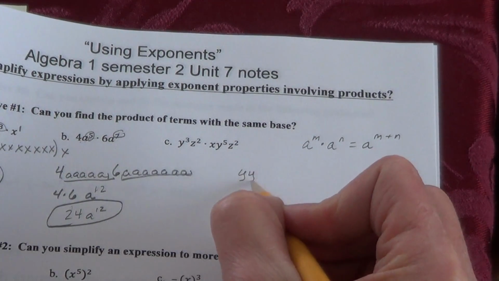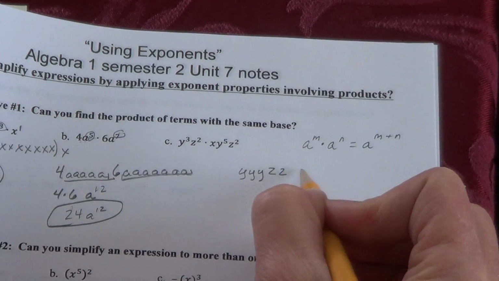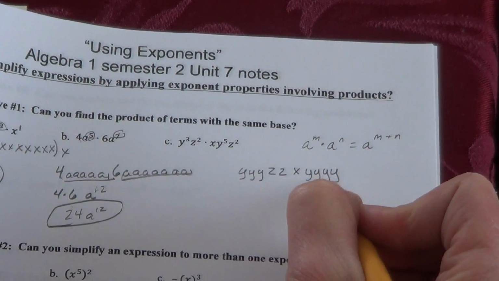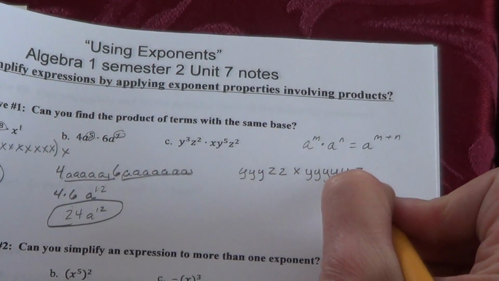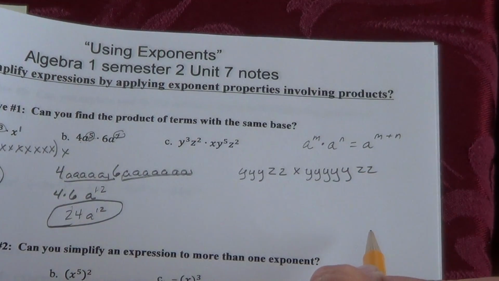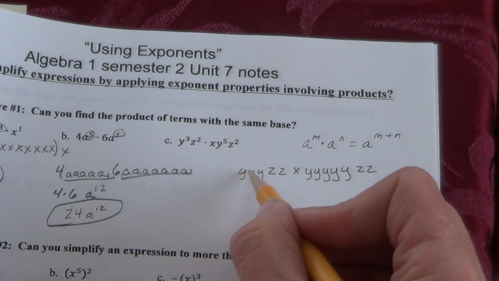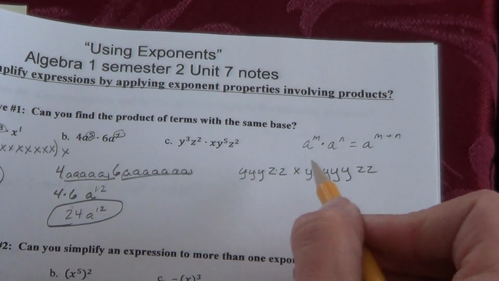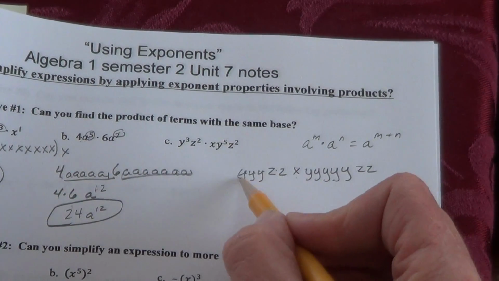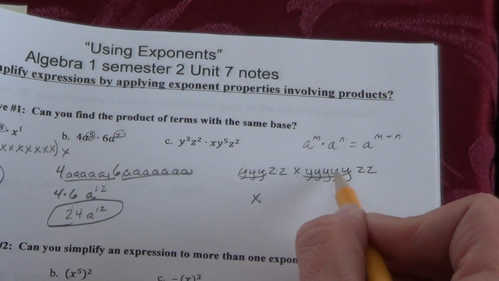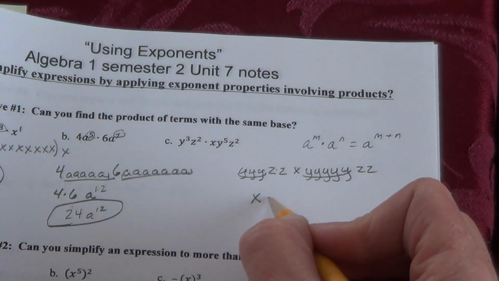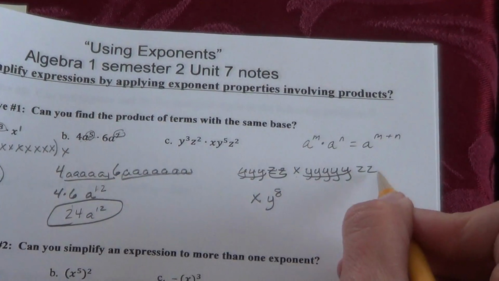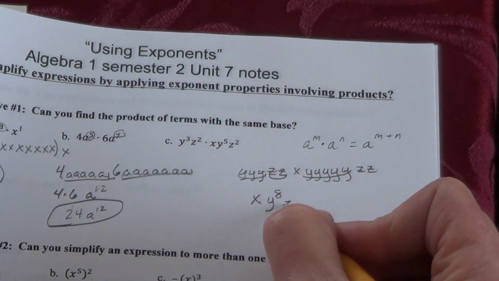We have 3 y's, 2 z's, we have an x, we have 5 y's, and 2 more z's. Using commutative property, we can rearrange these. Realize there's a multiplication in between each one. So we have x should come first alphabetically, then we have 3 y's here, we have 1, 2, 3, 4, 5 y's there, so that would be y to the 8th. We have 2 z's and 2 more z's, so that's z to the 4th.